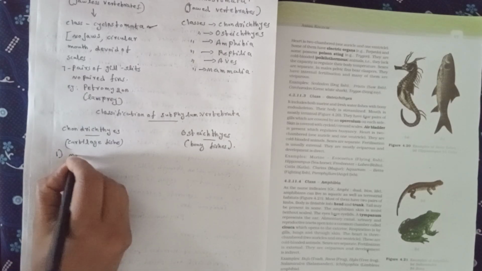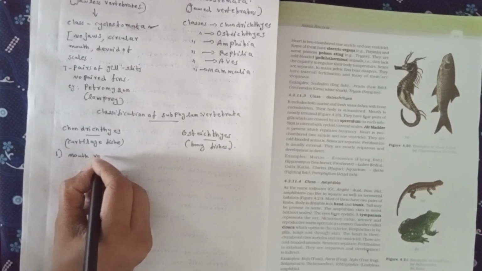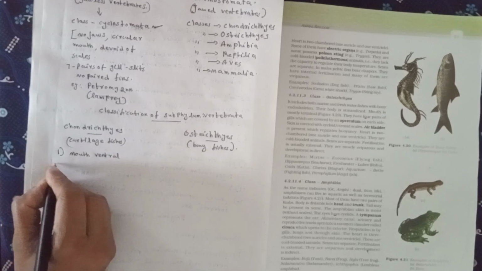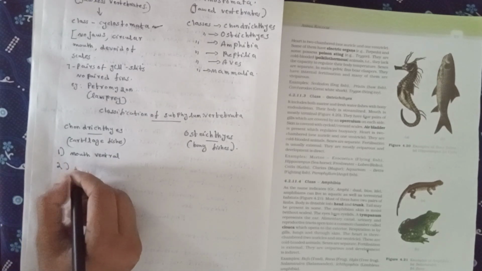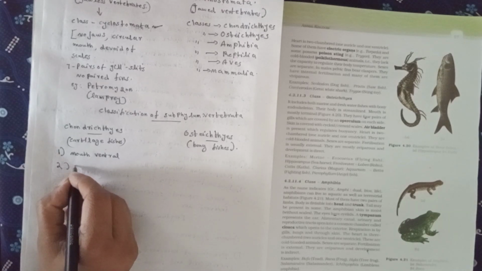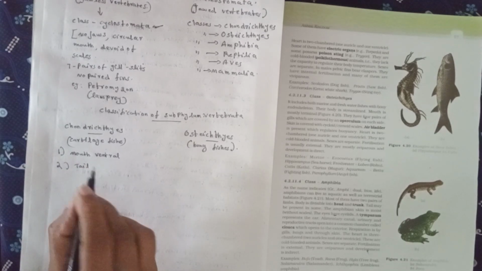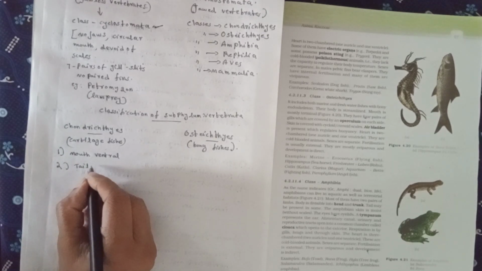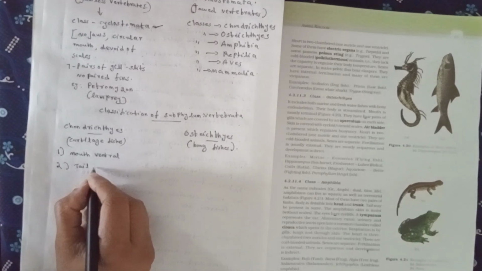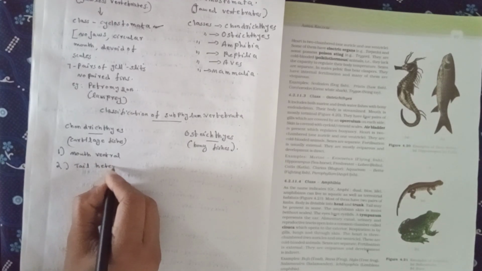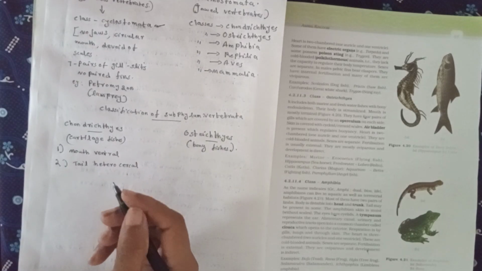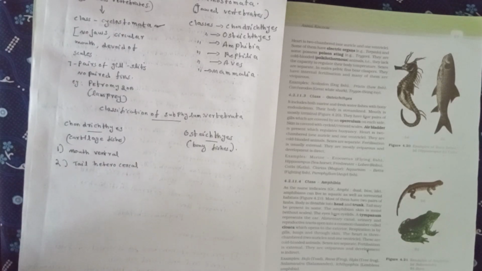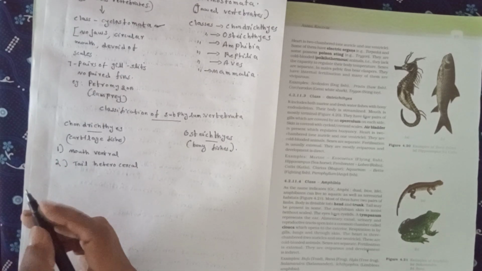Mouth ventral, situated on the ventral or lower part. Tail heterocercal, with two tail parts of different length.